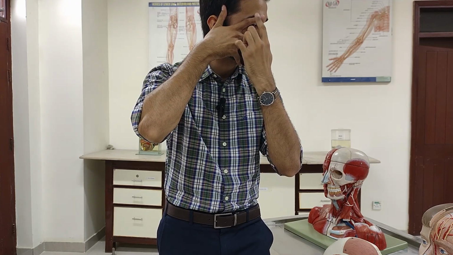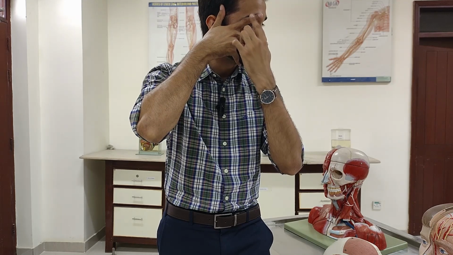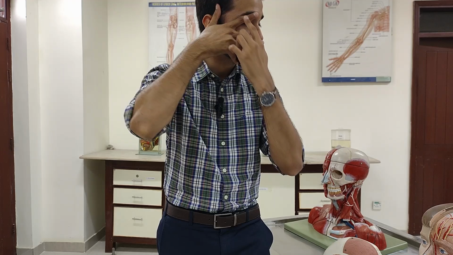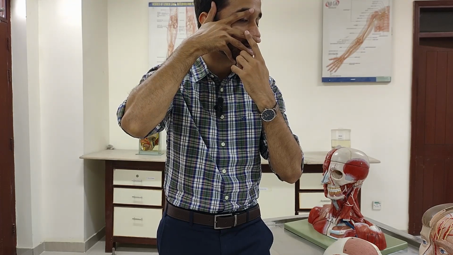This branch over here is going to be called the zygomatic branch. Then we have this middle finger, which is going to be called the buccal branch. This ring finger is going to be called the marginal mandibular branch, because it's going around the margin of the mandible. And then my pinky finger is going to be called the cervical branch, right?